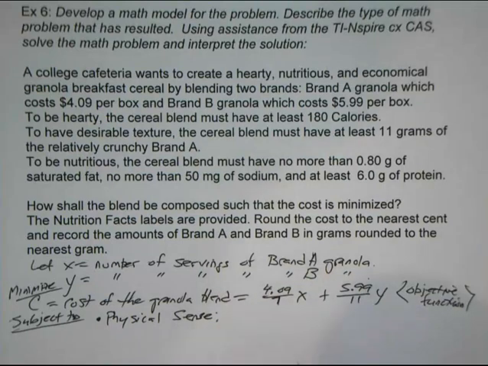Alright, we can't have negative numbers of servings, right? It doesn't make sense. So you could have 0 of something and positive numbers, but that's it. So we formulate that by saying x has to be greater than or equal to 0, and y has to be greater than or equal to 0. There's our physical sense, and we could number that as inequality pair number 1. Let's see, what else have we got?